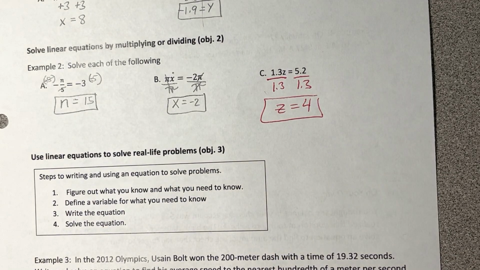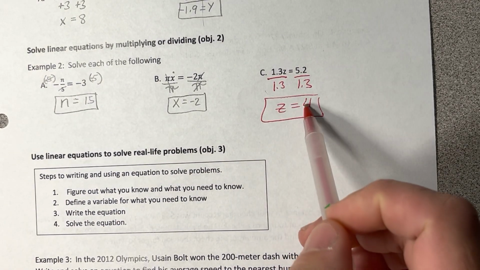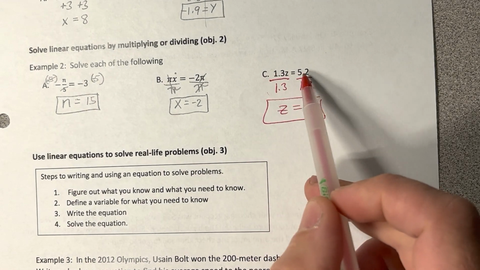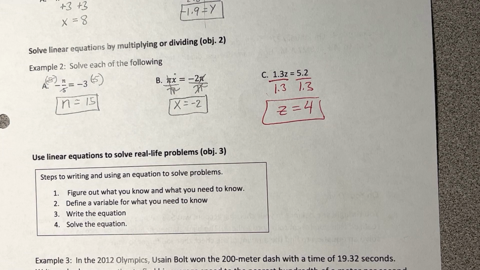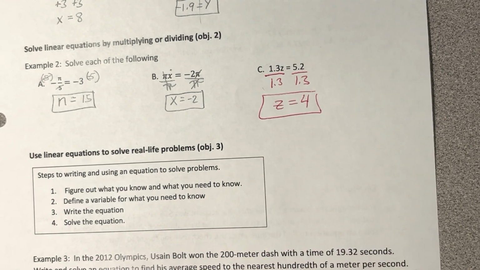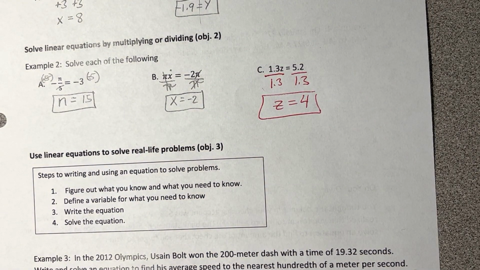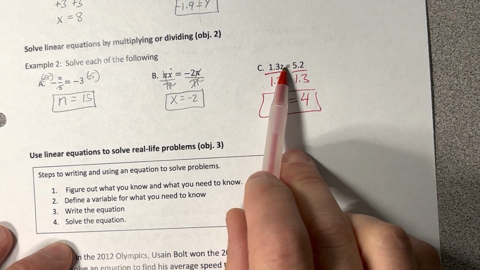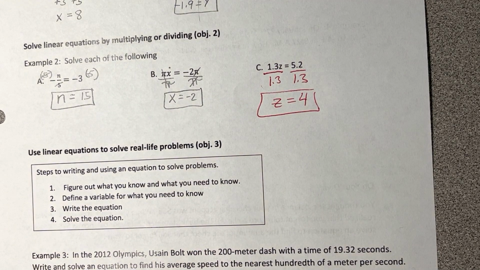And I will encourage you on a problem like this, go ahead and test it real quick. Go 1.3 times 4 and just double check and make sure you did it right. A common mistake here is to subtract a 1.3 because you just are in that mindset of, okay, it's addition and subtraction, just subtract the 1.3. But we got to think about what operation these are actually doing when they're right by each other, and that is multiplication. So the inverse operation is division.